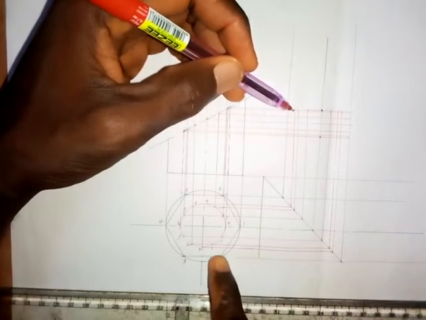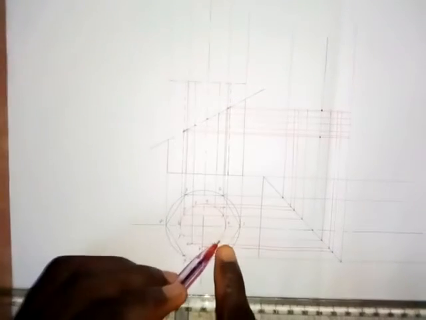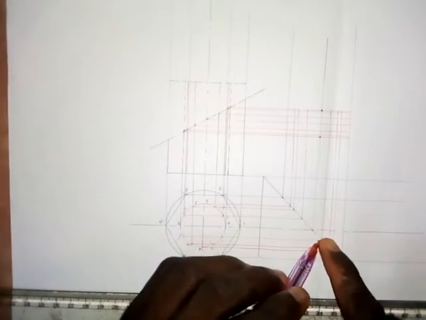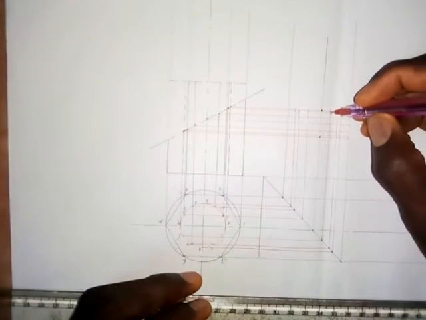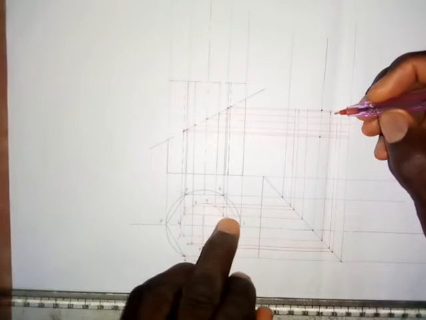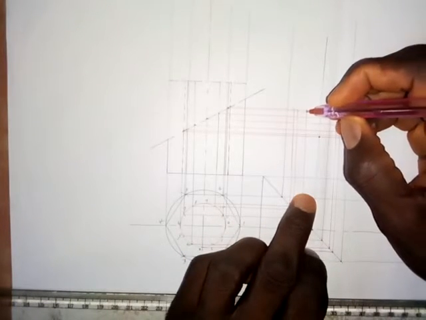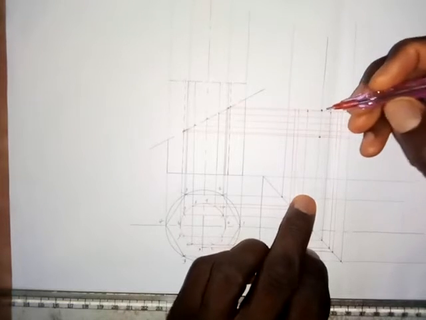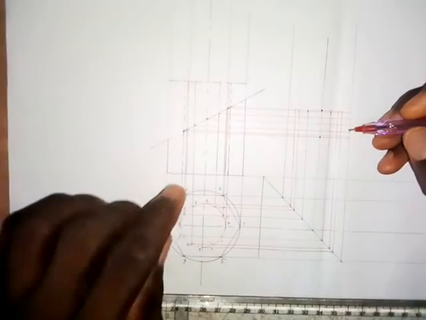Going from here, this is point 1. And for 11, if I go like this, here I have point 11. So this is it.